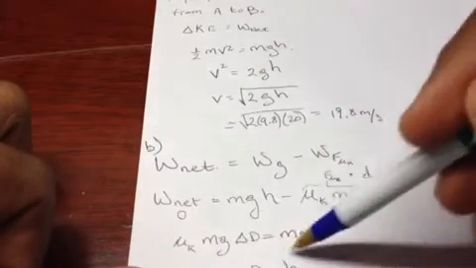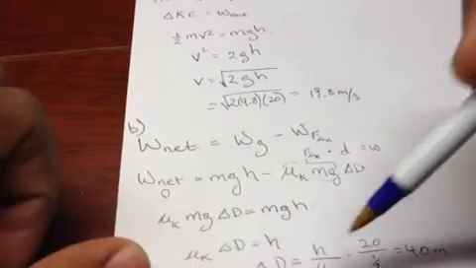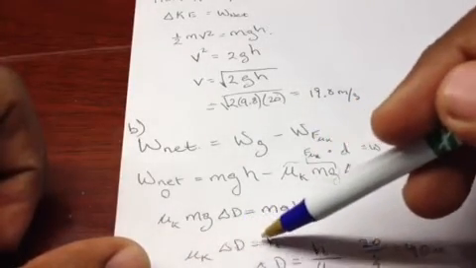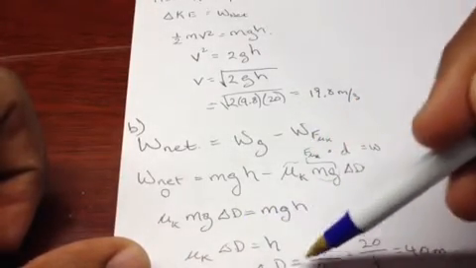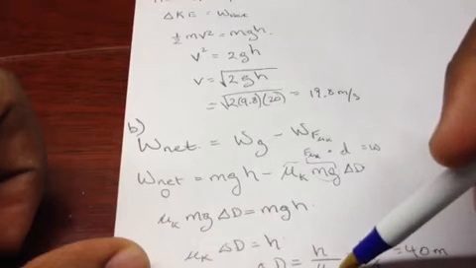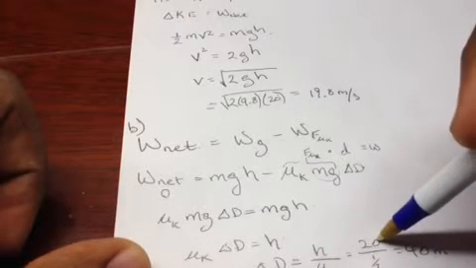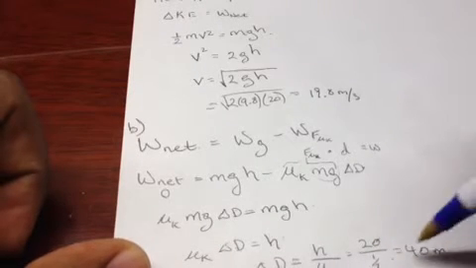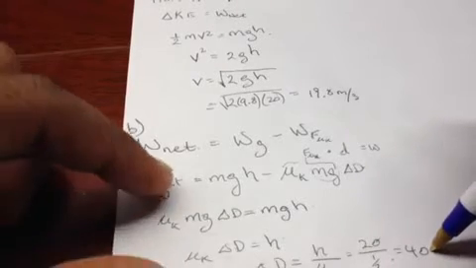We can cancel out the mg from both sides, and that leaves mu k delta d is equal to h. Solve for delta d, and that gives us h over mu k, and h is 20, mu k is a half, and that gives you 40 meters.